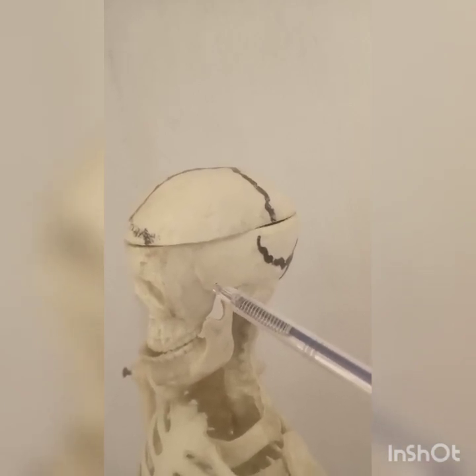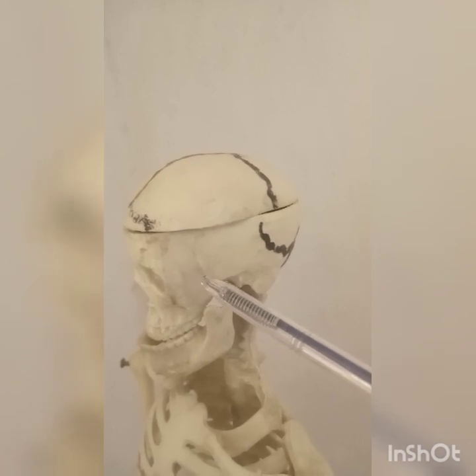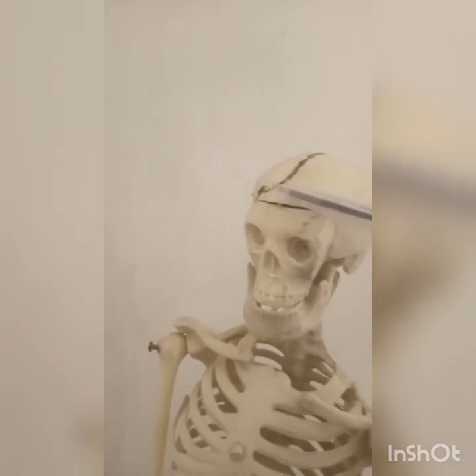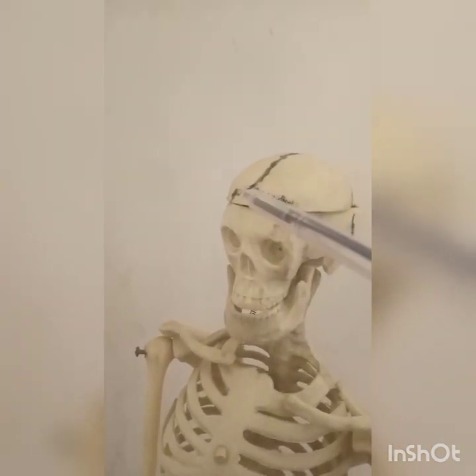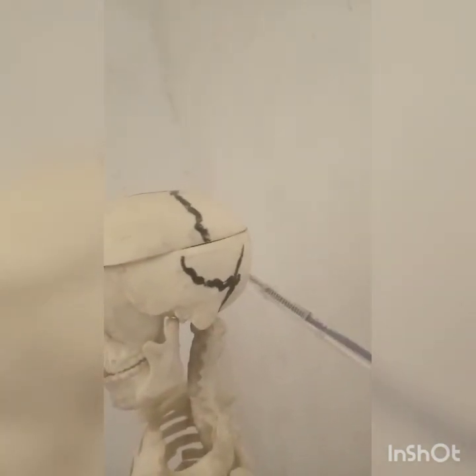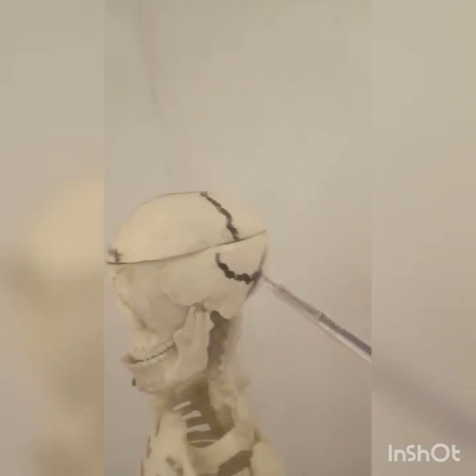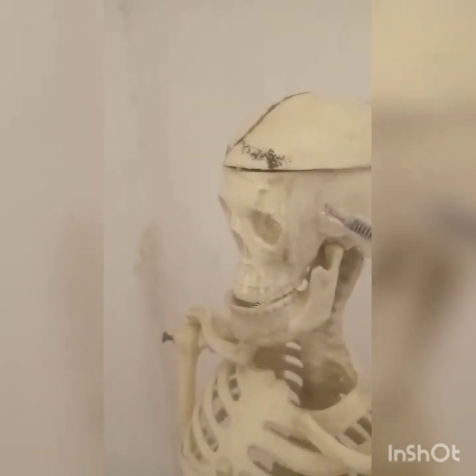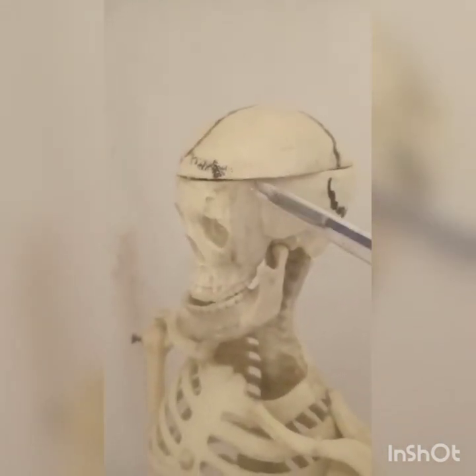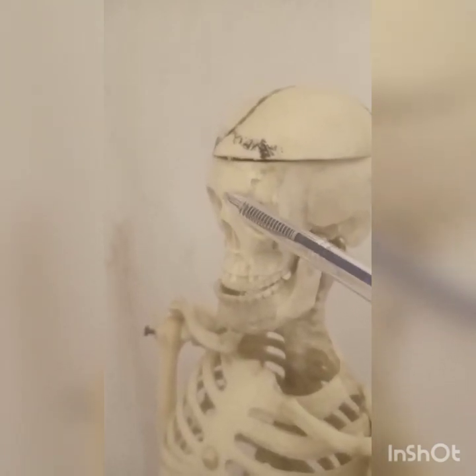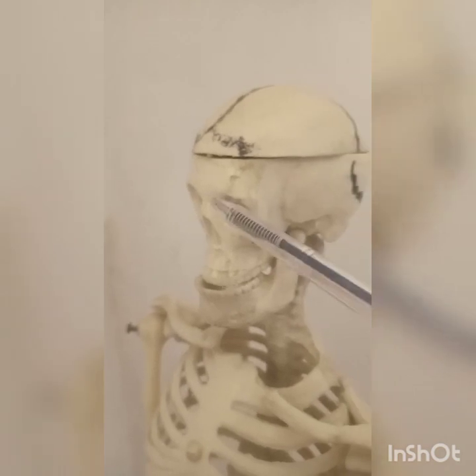While other bones are unpaired, that are the frontal bone, that one is the frontal bone, that is the occipital bone, here the sphenoid bone is present, while here is the ethmoid bone.